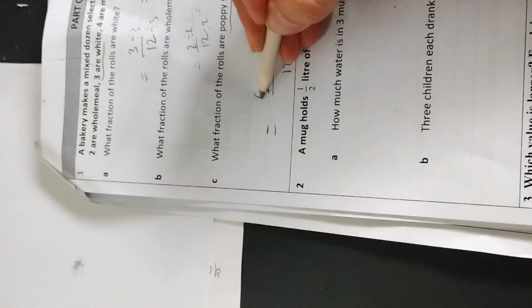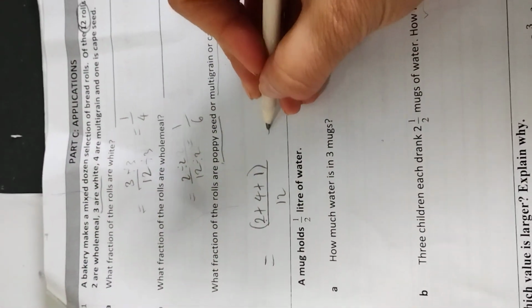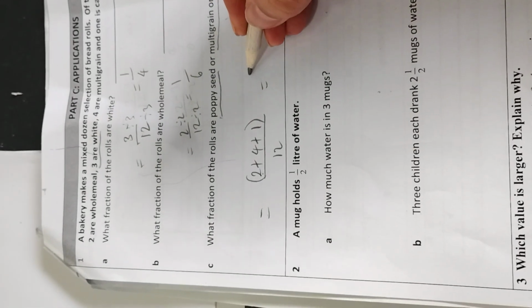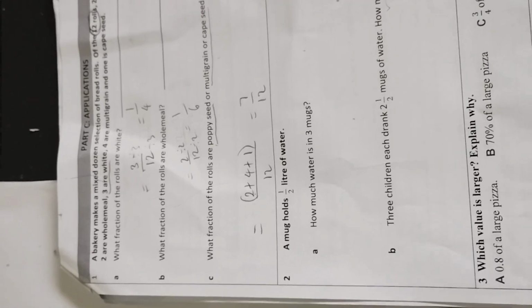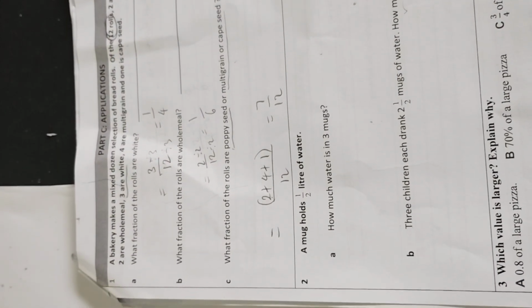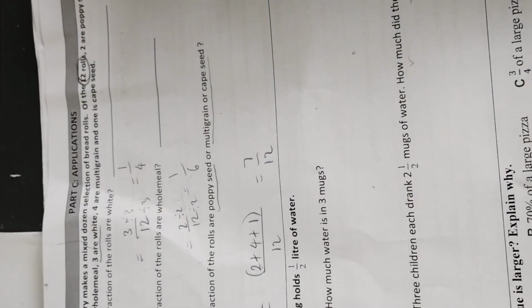That's my total. So 2 plus 4 is 6 plus 1 is 7. So I have 7/12. And that can't be simplified.